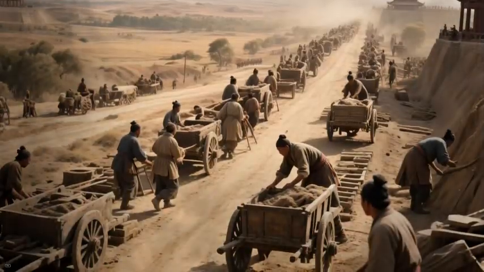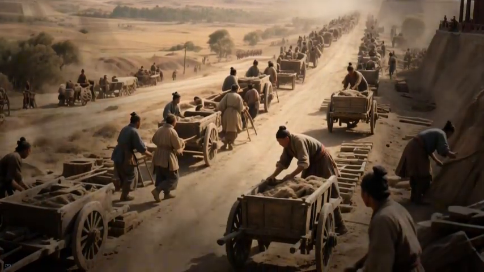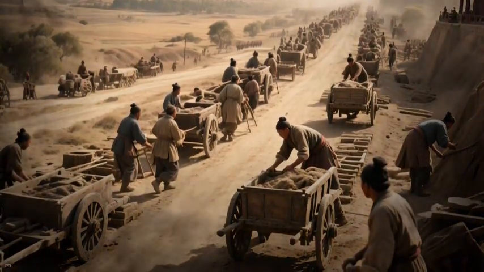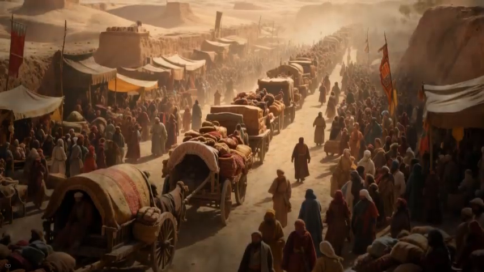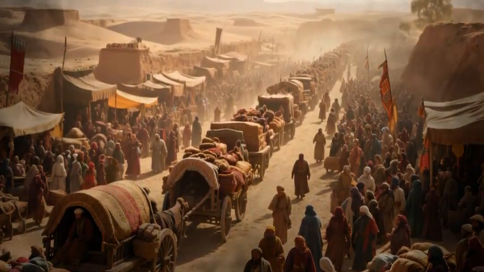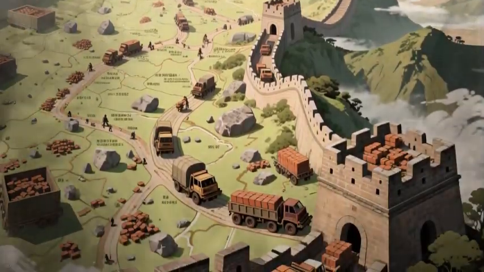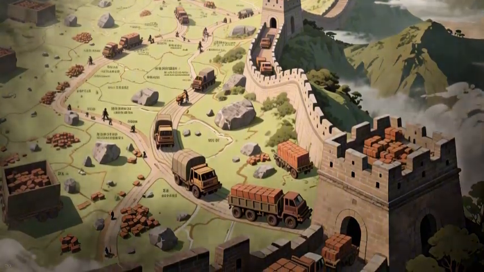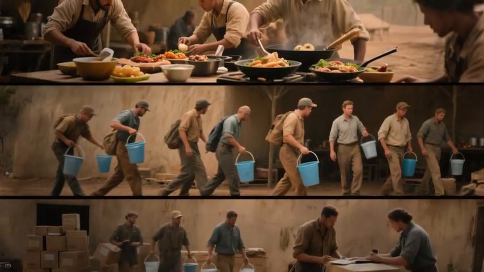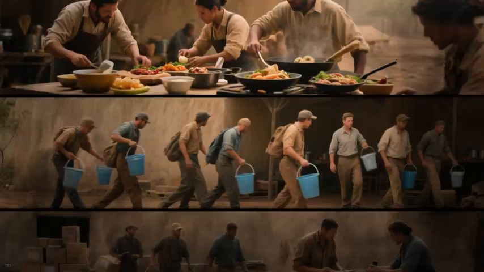Later dynasties inherited and expanded these logistical systems. The Han government, for example, improved frontier roads to support movement between garrisons. These roads later served caravans along the Silk Road, linking military needs to broader patterns of trade. The Ming dynasty developed even more extensive supply networks to support brick and stone construction and large garrisons stationed along the wall. But the basic principles, steady food, reliable water, coordinated transport, and effective communication remained constant.